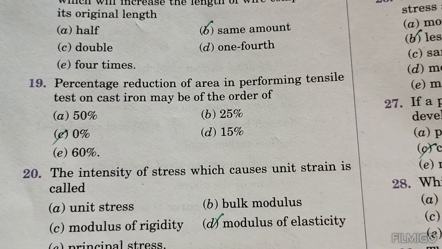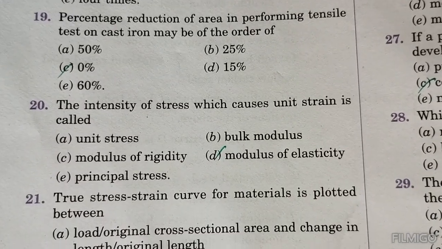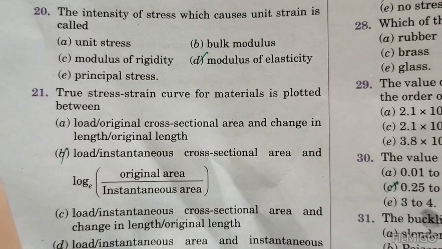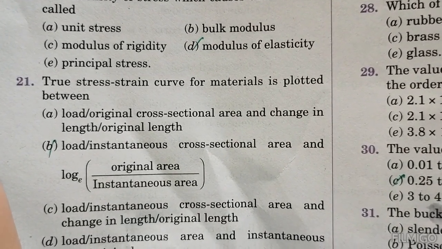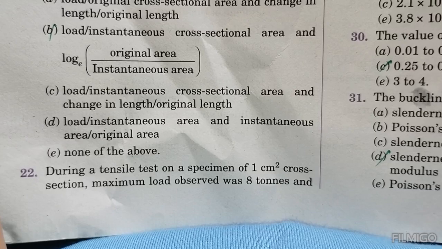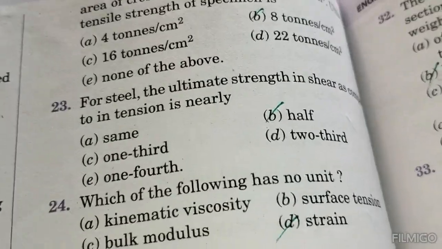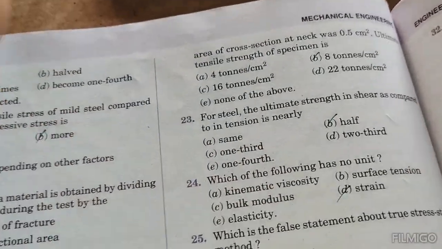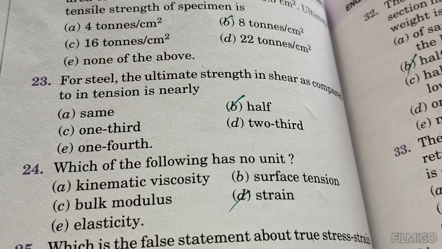The percentage reduction of area in performing a tensile test on cast iron may be of the order of 0%. The intensity of stress which causes unit strain is called the modulus of elasticity. True stress strain curve for a material is plotted between load over instantaneous cross-sectional area and log of original area by instantaneous area. During a tensile test on a specimen, the maximum load is also labeled. For a steel, the ultimate shear strength compared to tension is nearly half.